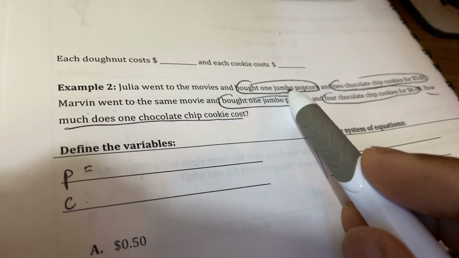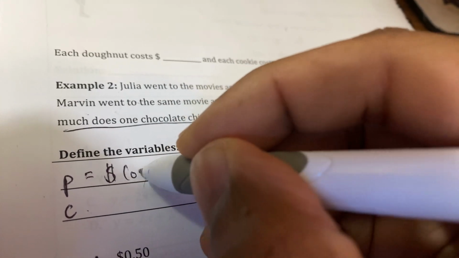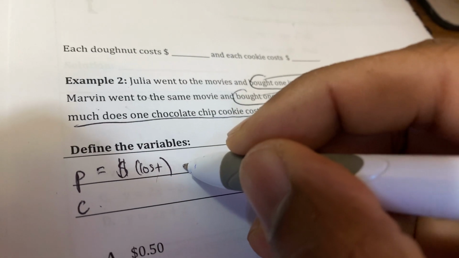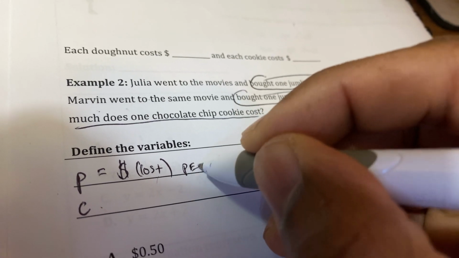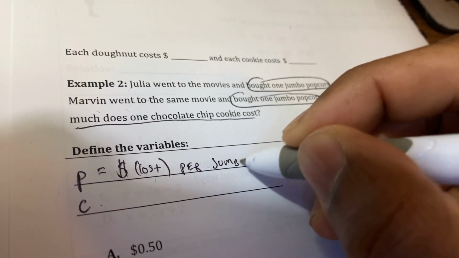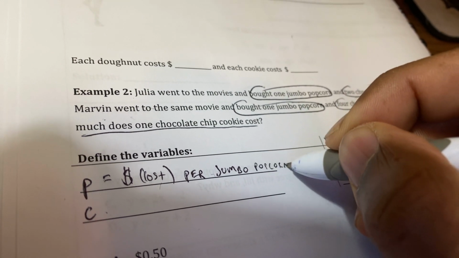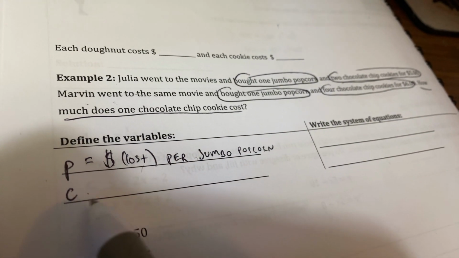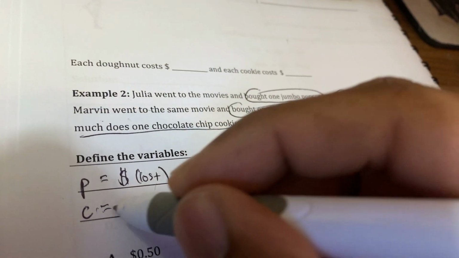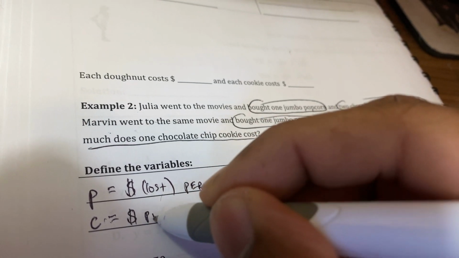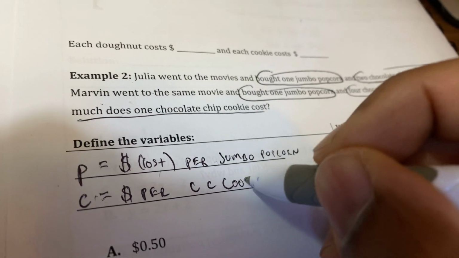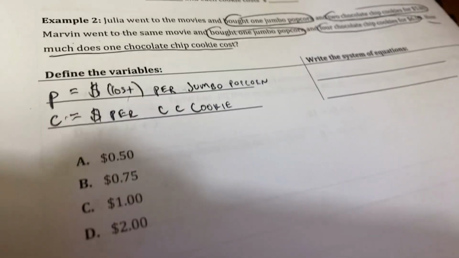That's right. P is not the number of popcorns because we know how many popcorns each of them bought. P is going to be the cost, right? You could put cost or you could put a little dollar sign. I like to put a little dollar sign. Cost per jumbo popcorn. And that sounds kind of weird, right? Because it sounds like you're buying one popcorn, but we talk about popcorn like a little tub of popcorn. And if P is the cost per jumbo popcorn, C is going to be the cost per chocolate chip cookie. You can even put cookie here. You can put CC for cookie, as long as we know it's the cost per cookie, right?